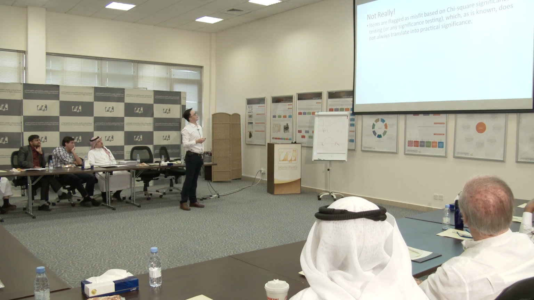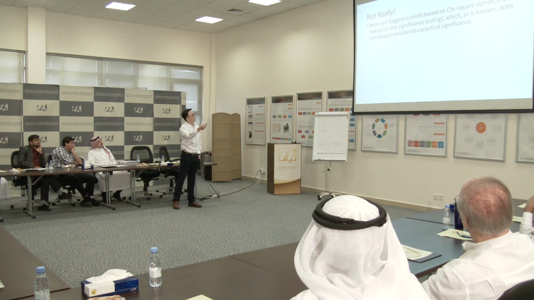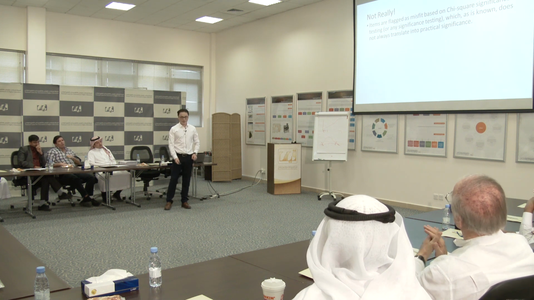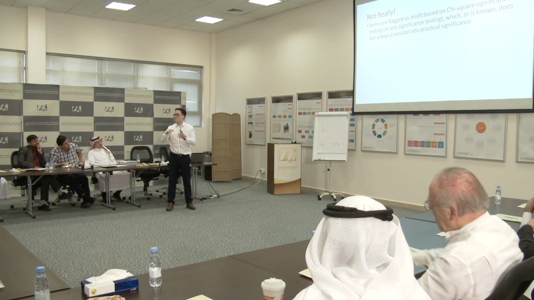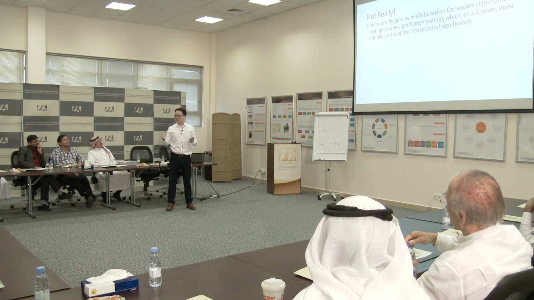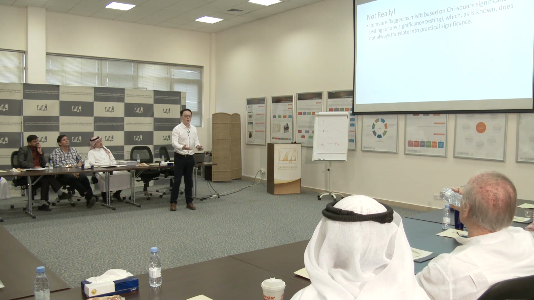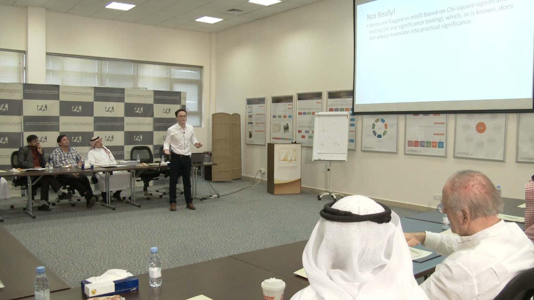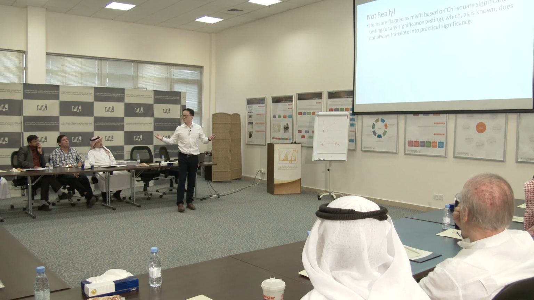Items are flagged as misfit based on chi-square significance testing, or any significance testing, which, as is known, does not always translate into practical significance. Okay, let's think about the DIF. We have Mantel-Haenszel, right? We all know that, but ETS came up with this famous effect size, right? Small effect, moderate, and large. Why? Because we really care about the effect size. You know, if the effect size is small, who cares? It's not going to matter anyway.